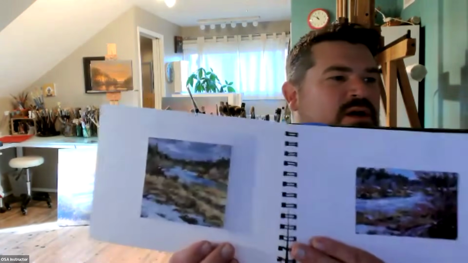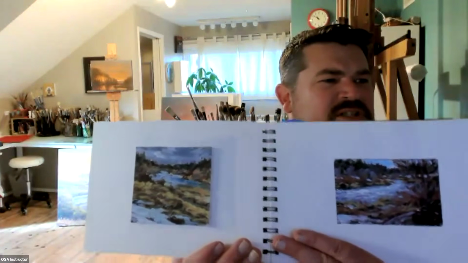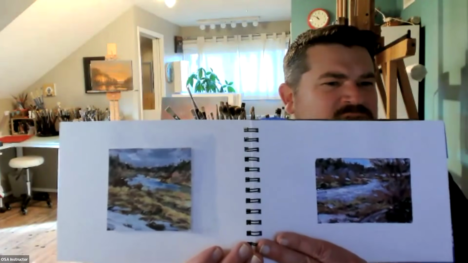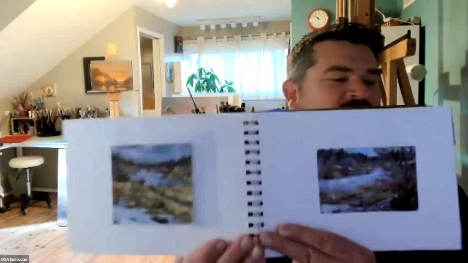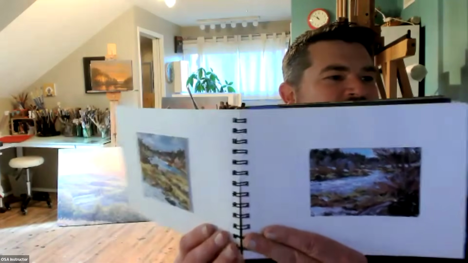Sometimes I do them in quick little, just colors, but really quick. These are gouache paintings. I think these took me about 15 minutes each. Again, I was backpacking, so I only had this little sketchbook, just to get ideas.